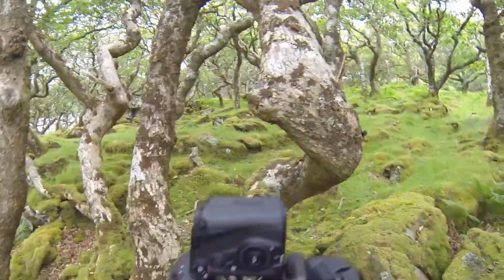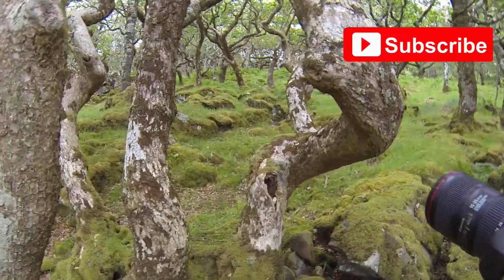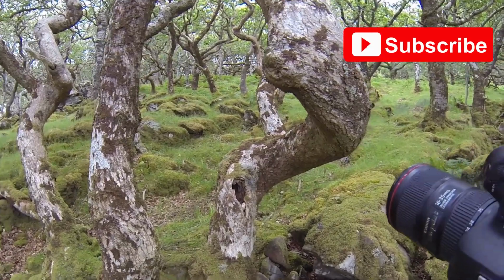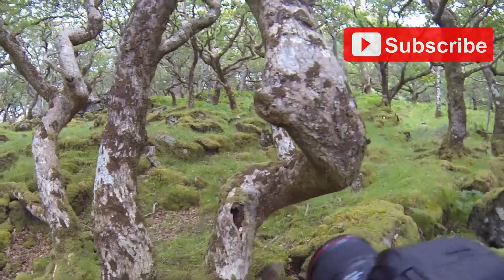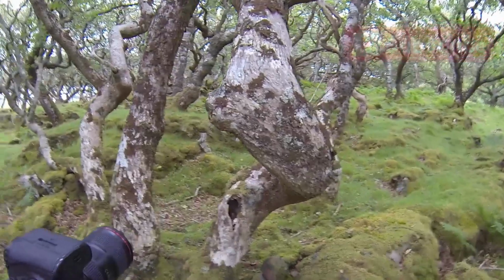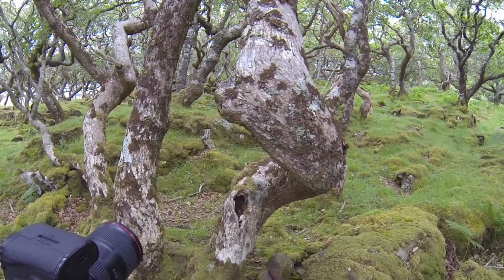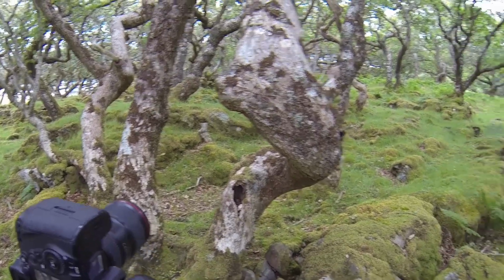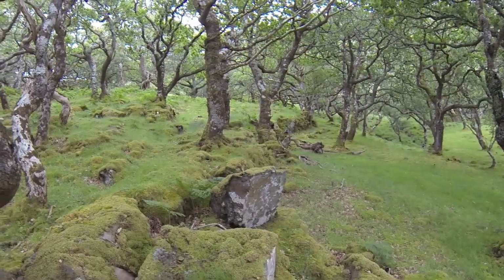Whereas what I'm going to do is show you, because the shape of the limb just comes straight out towards the camera. It's not actually distorted, it is the shape of the limb. Absolutely just stunning. Stunning. Just look at that.